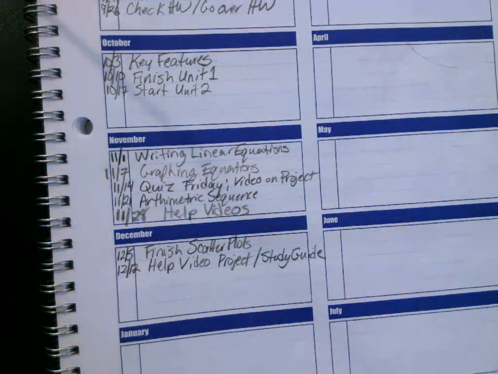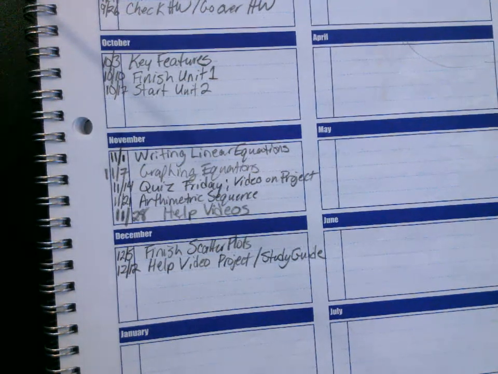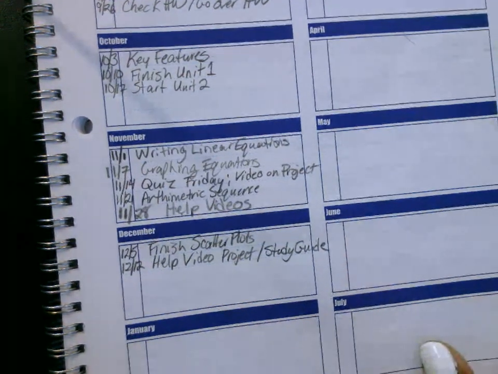Okay, and go over the study guide. That's my goal. You have a different goal. Maybe yours is to finish the project or to come close to finishing or to complete the study guide or to come to tutoring. Okay, those are examples of what your goal could be.